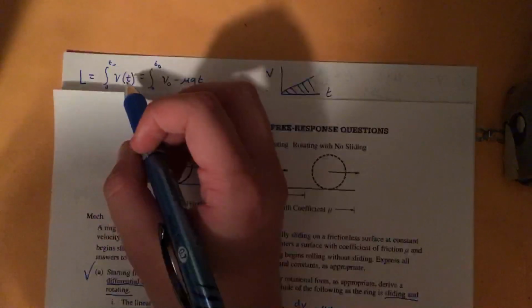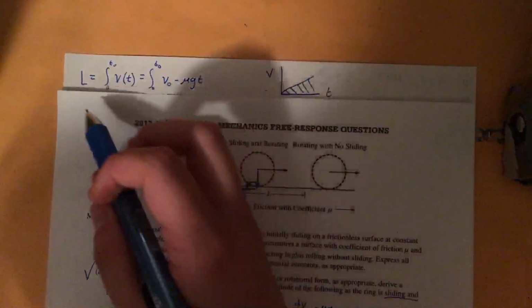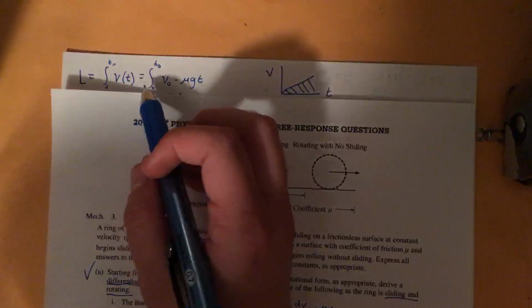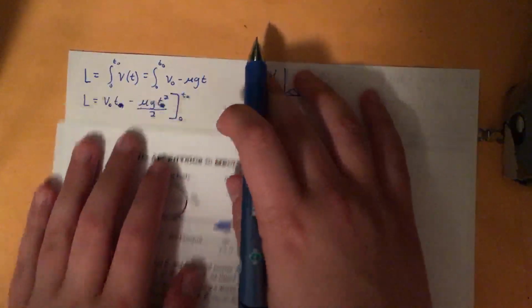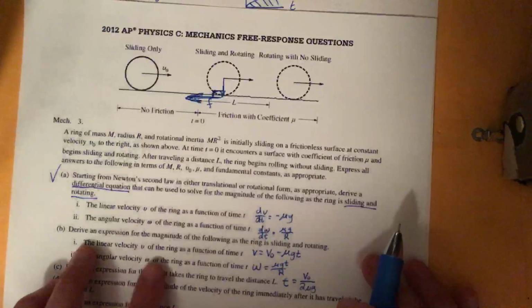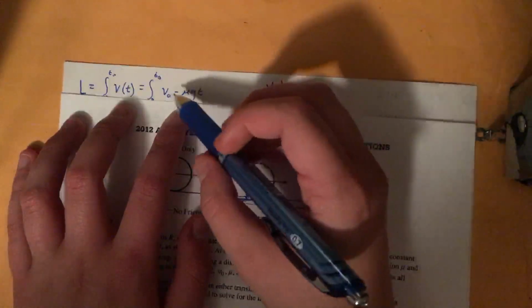So we take the integral of the expression of velocity in terms of t, and we take the equation that we already derived in part B, and we plug that in for v with respect to t.